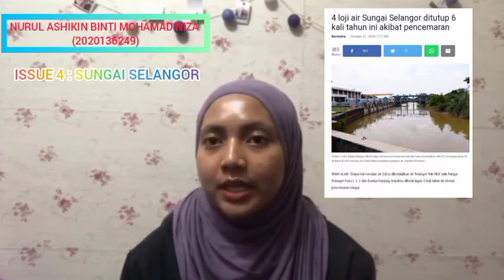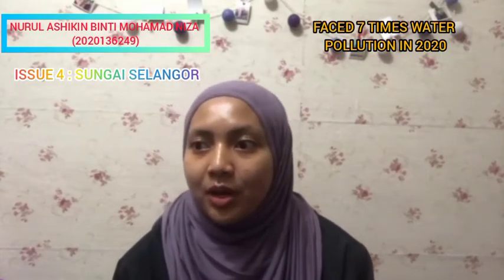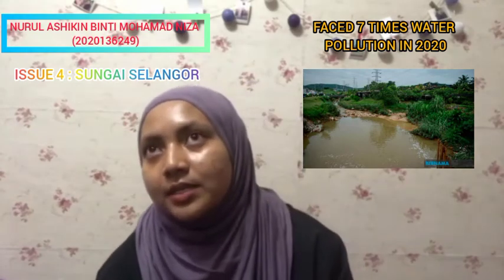Okay, the causes of the water pollution that occurred in Sungai Selangor. As we know, in 2020, Selangor faced 7 incidents of water pollution in their area. It started in early 2020, and even though our government announced the movement control order around Malaysia, there was still a group of people doing illegal activities, which is throwing toxic chemicals into the river from their factory.